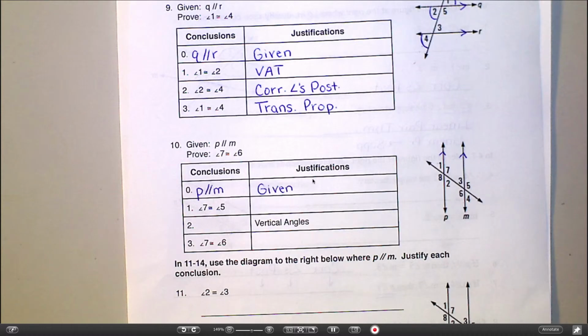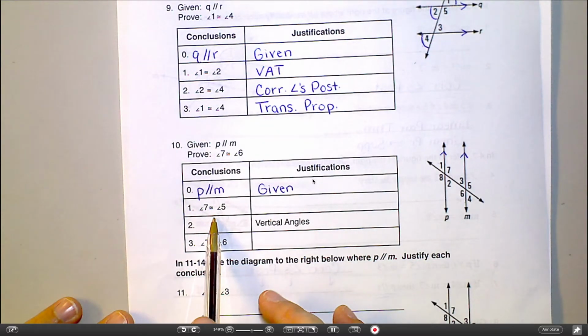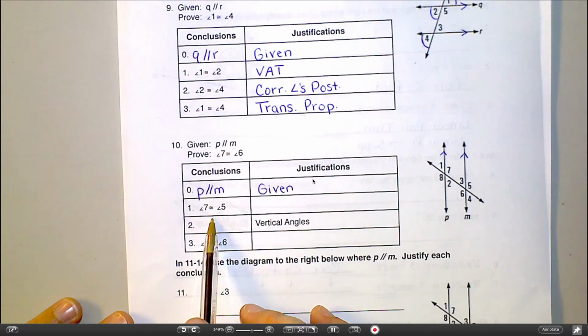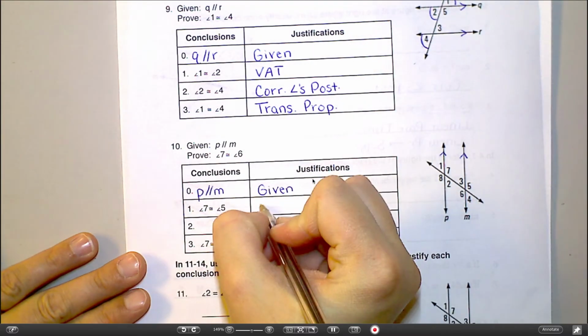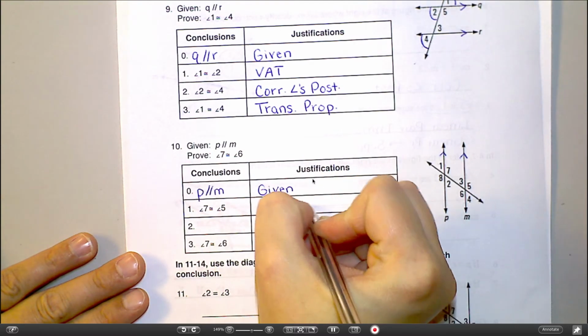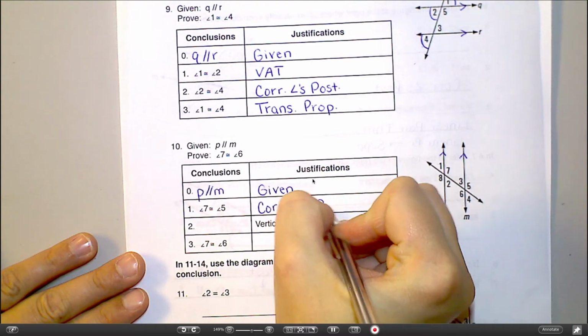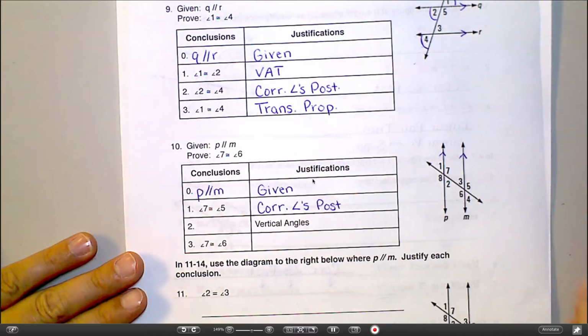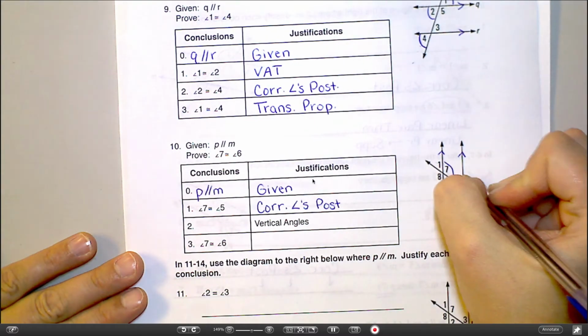You actually have this written down someplace. How do I know 7 and 5 are congruent? 7 and 5. What kind of angles are 7 and 5? Oh, they're corresponding. Yep. Corresponding angles postulate. Okay, so 7 is congruent to 5.